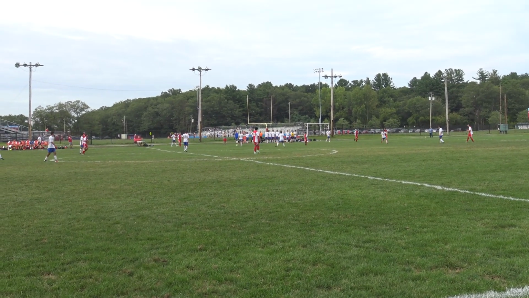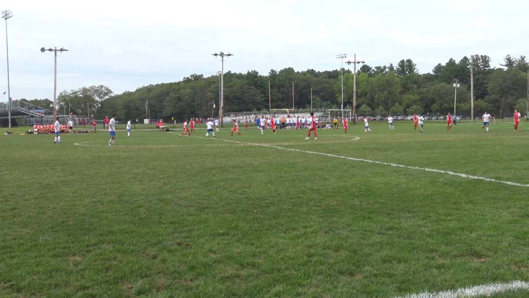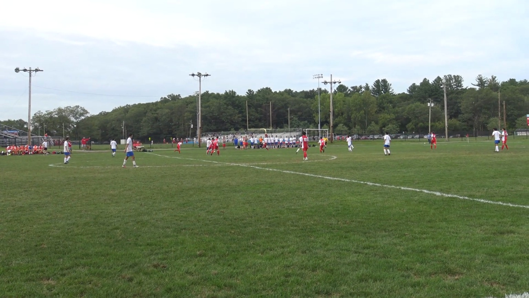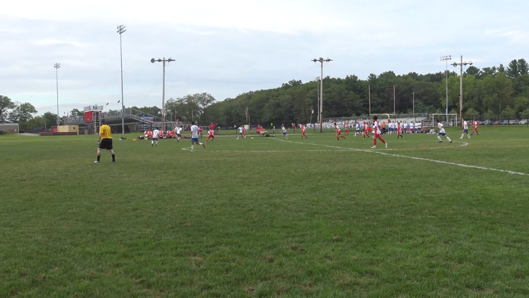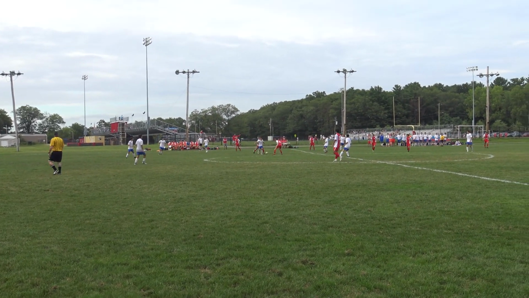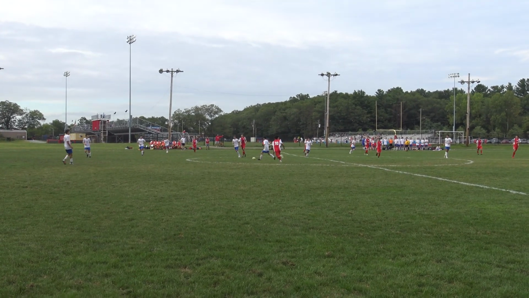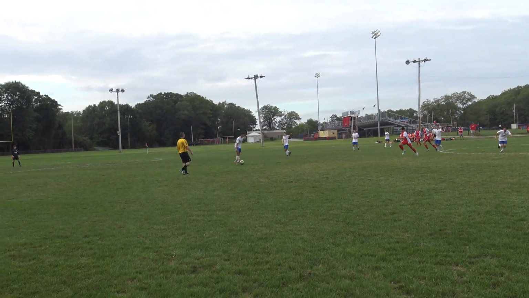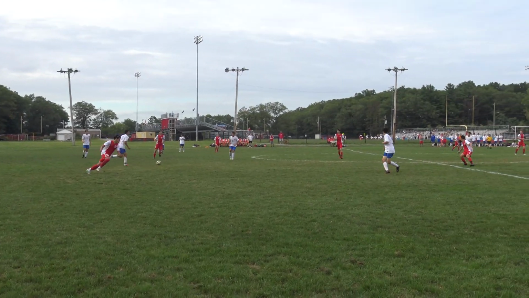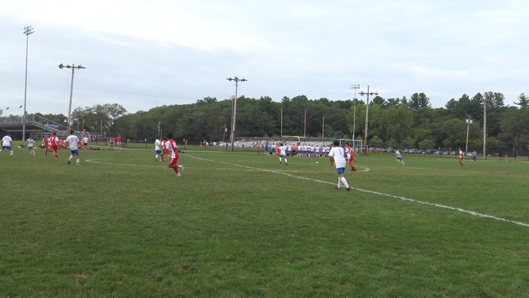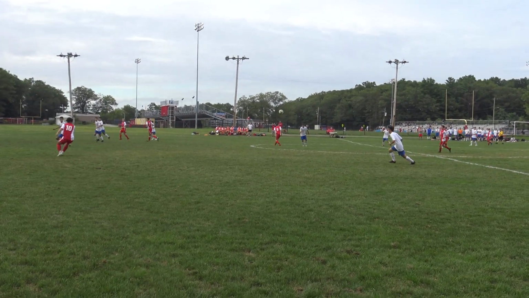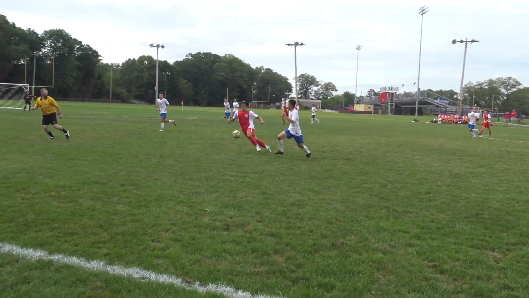Jacques in front of the Brookline bench. Jacques to Luca. Luca surrounded by 3 players. Found Manuel, got cut off. Come on, John. Up the side. Luca comes back. Brendan has it. Brendan sends it back to Ben. Ben on the ground, gets cut off. He tried to find Eric running up the left side. It just hit Luca in the head.